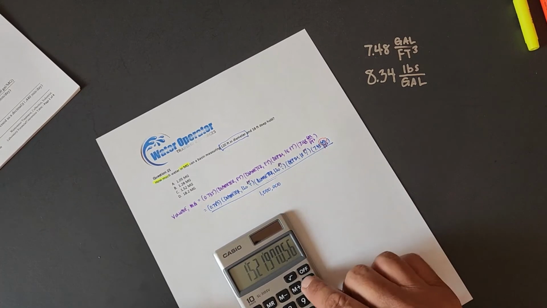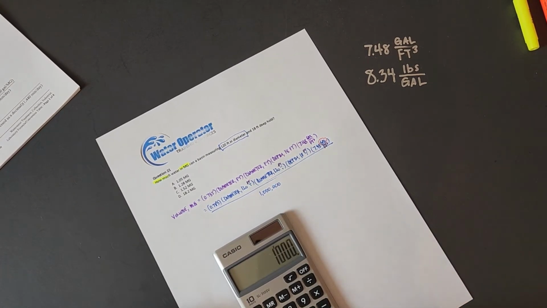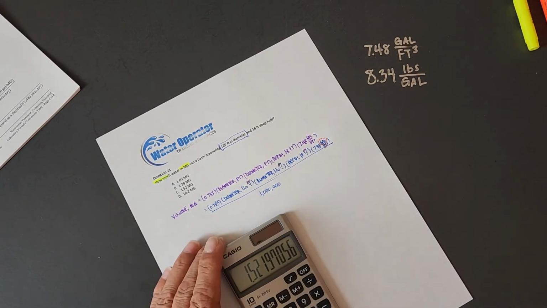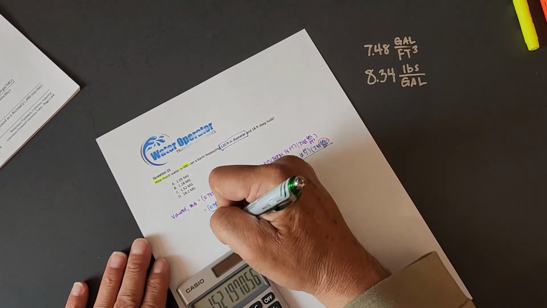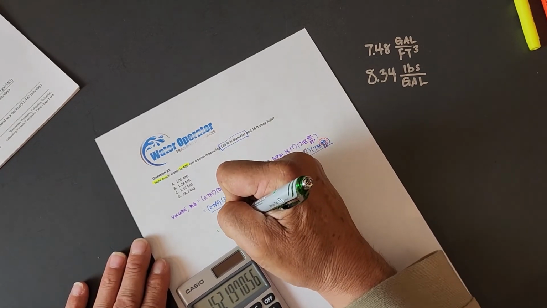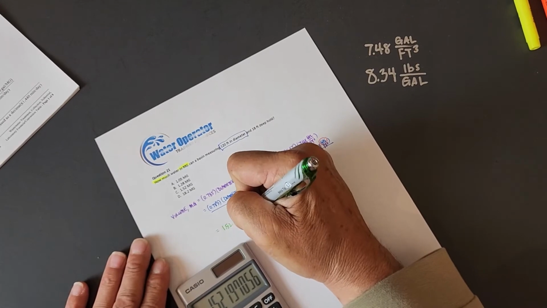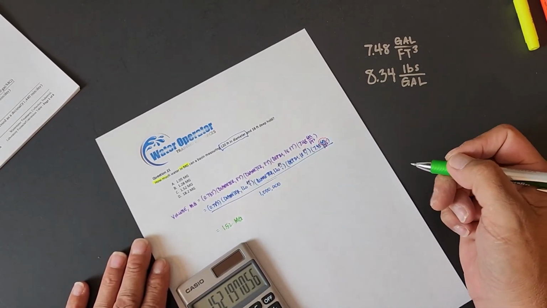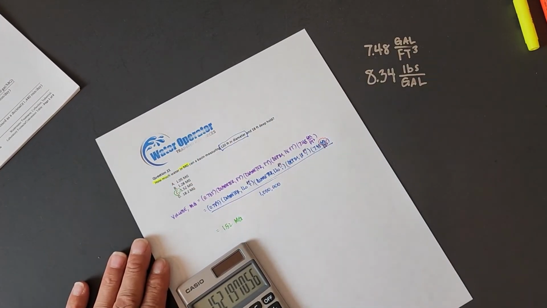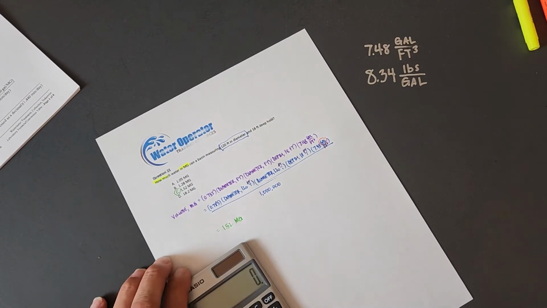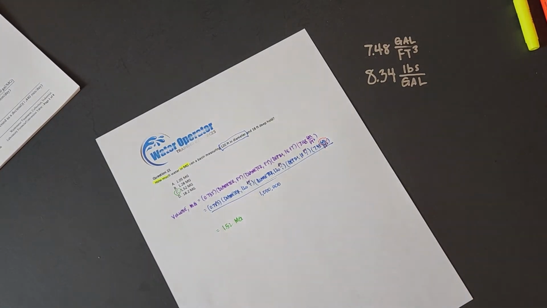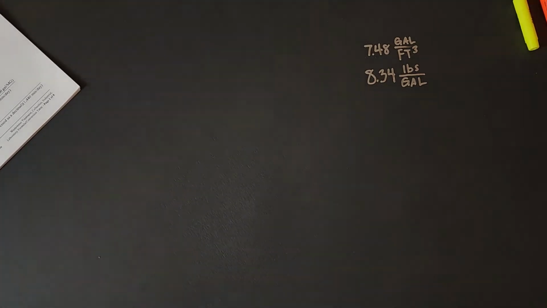I need to divide that by 1 million to get million gallons, and I'm going to get 1.52 MG, million gallons. The correct answer is C. And by the way, just a quick note, if you don't know the answer, don't pick C. It doesn't work.